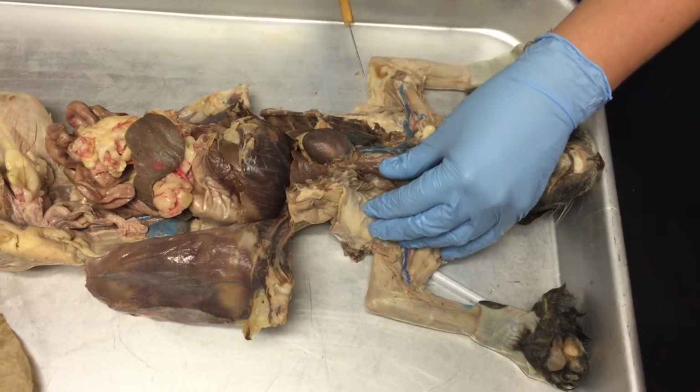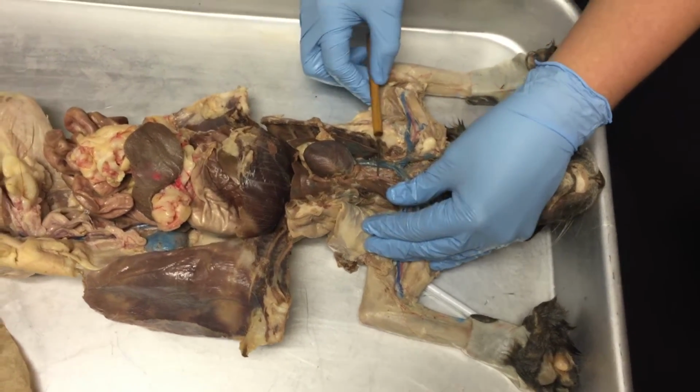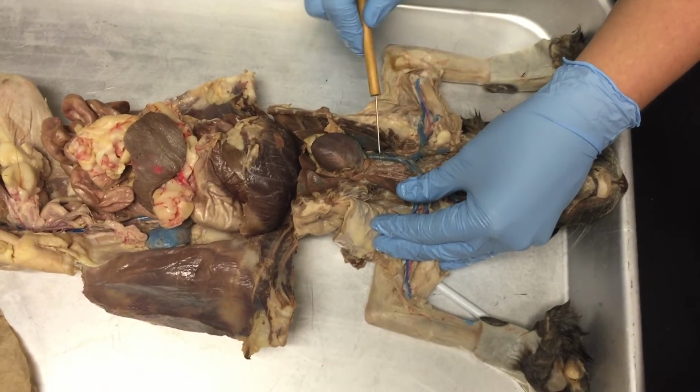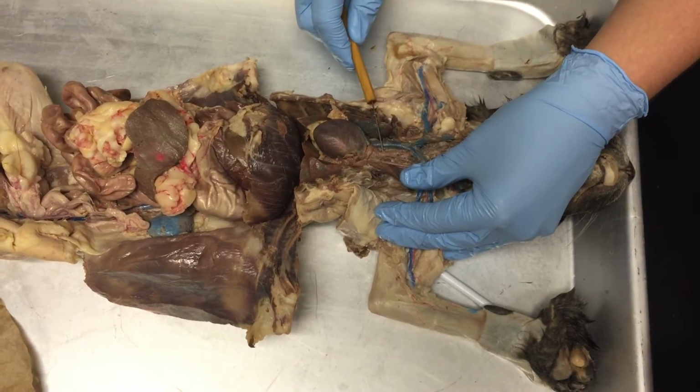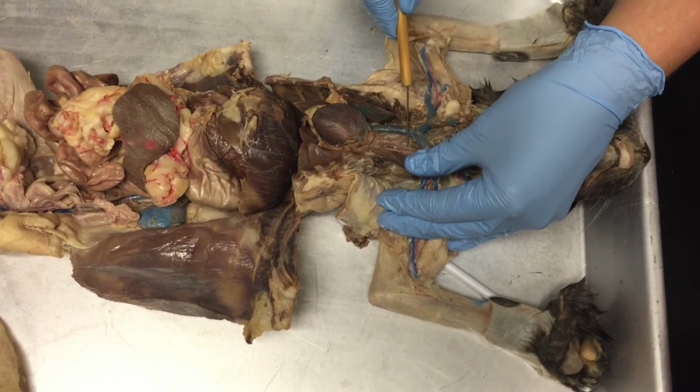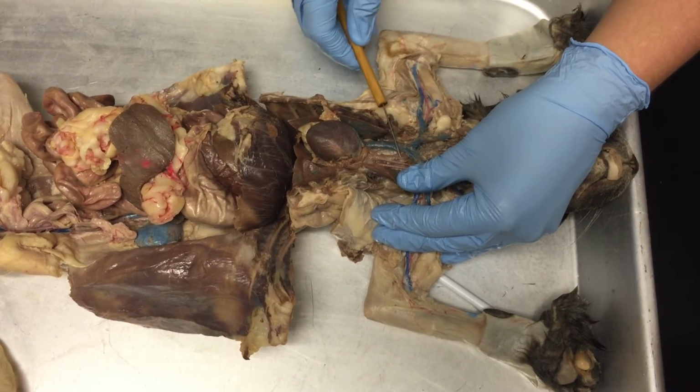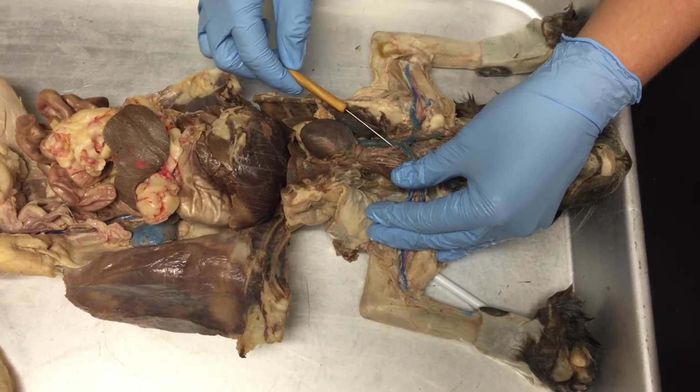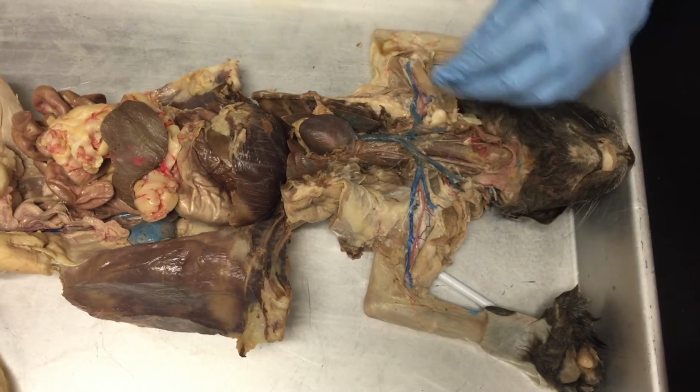The left subclavian artery comes directly off of the aortic arch. Then you have your brachiocephalic, and from the brachiocephalic you have your left common carotid, your right common carotid, and your right subclavian.